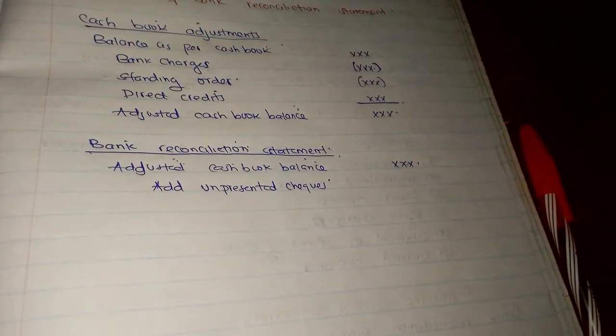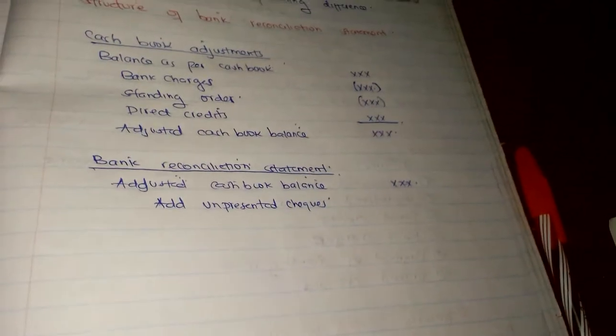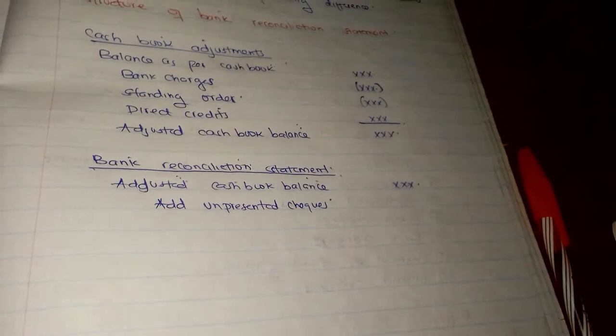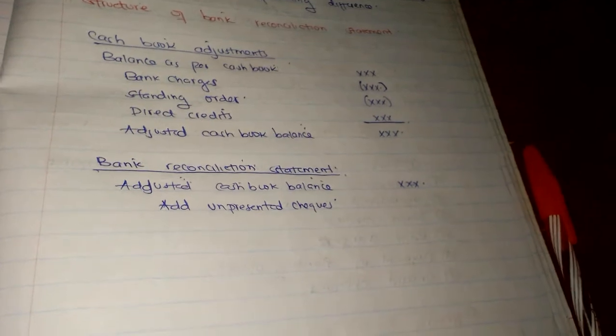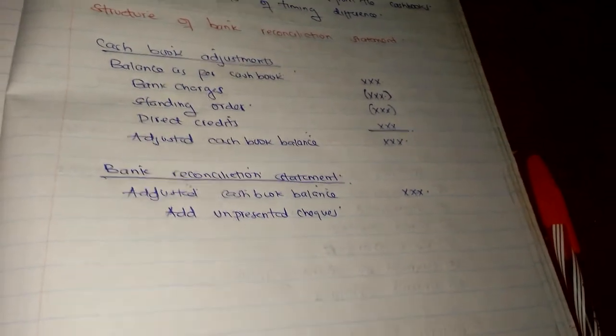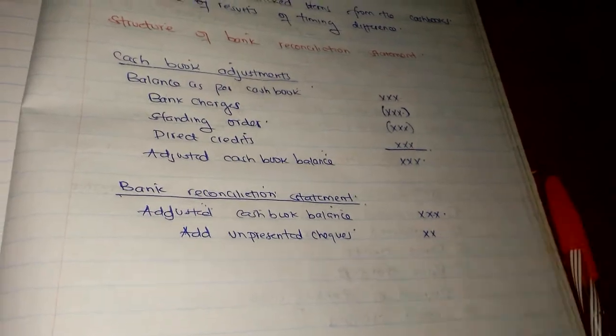Remember, these are checks that you have been issued by the bank as a company, but you have not yet presented them to the bank account. So what will happen when you are doing the bank reconciliation? You are going to add these unpresented checks, because on the bank side they have added them. Okay, they have added them, but on your side you have not added them. So you are going to add these unpresented checks.